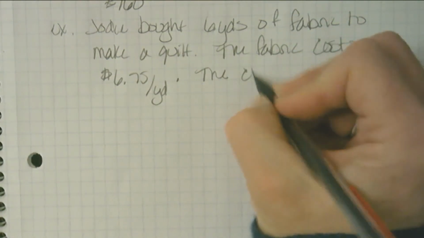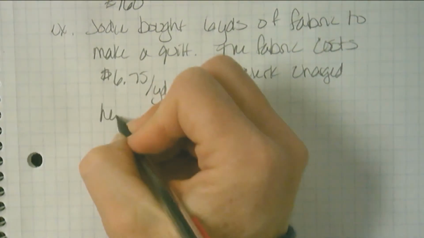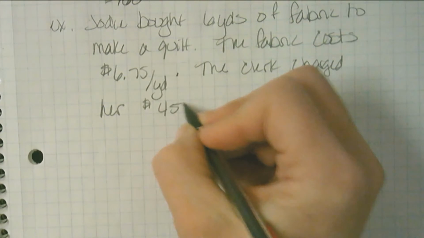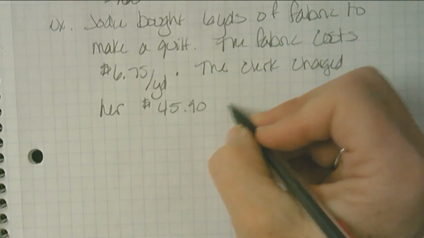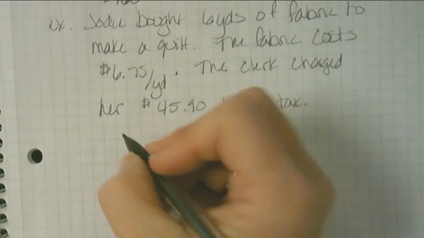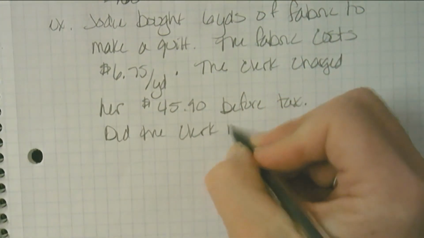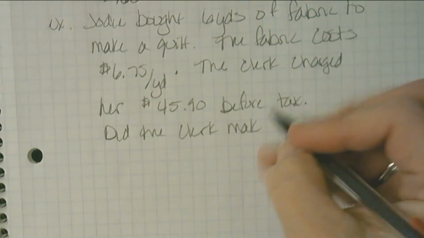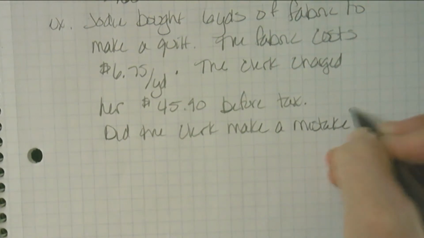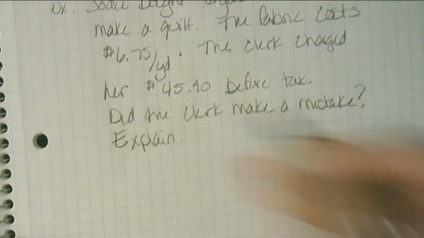The clerk charged her $45.90 before tax. Did the clerk make a mistake? And I want you to just put it on my desk, please. Explain.